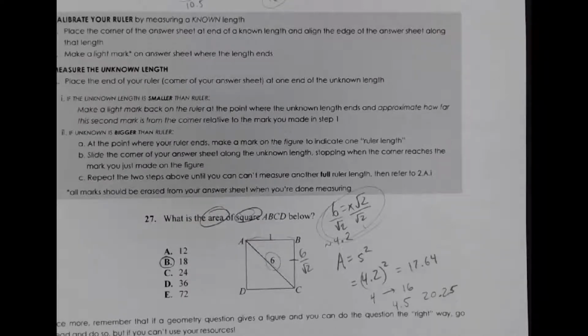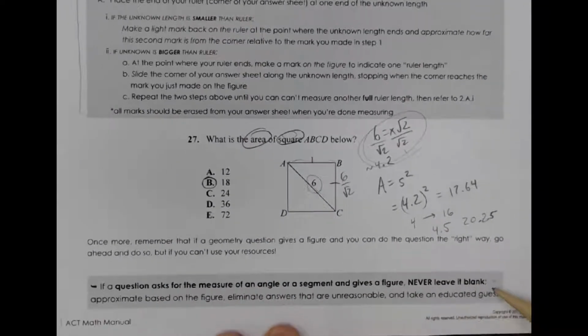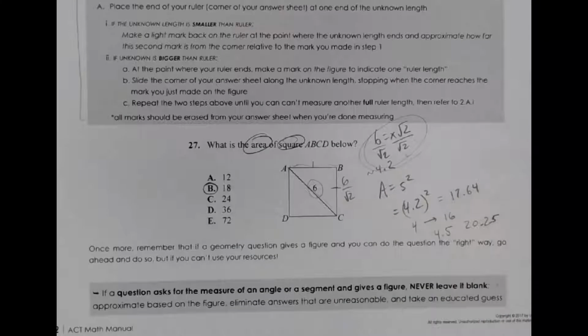On that note, and this is the note at the bottom of page 162, if a question asks for an angle measure or a segment length and you have a figure, this should really not be a question that you are skipping. Obviously, if you're completely running out of time and you just have to make random guesses on the last few questions or even the last 10, 15 questions, some students are in that situation, unfortunately. But if you do have to take a random guess, just take a random guess.